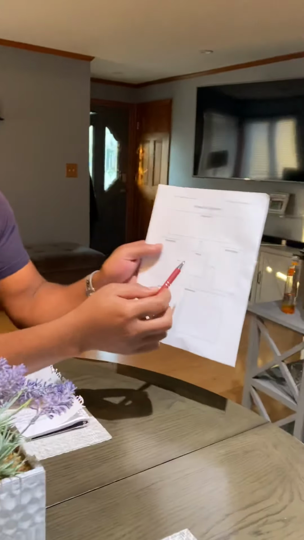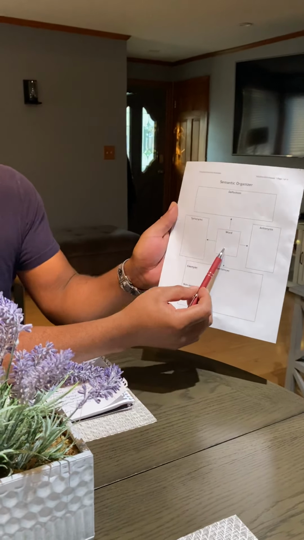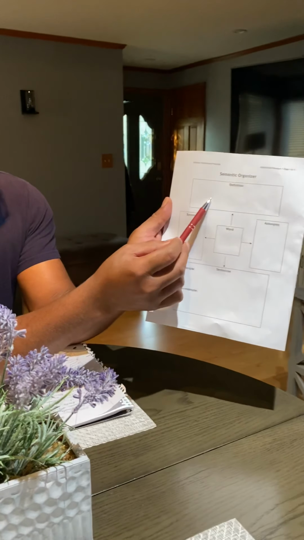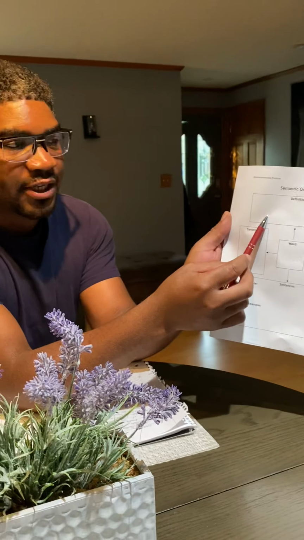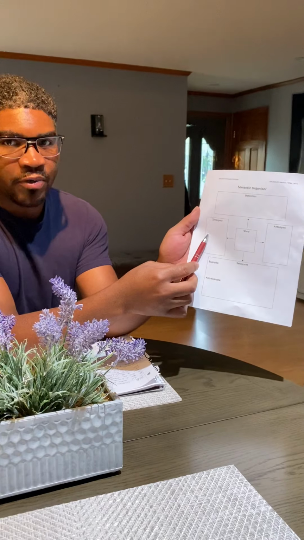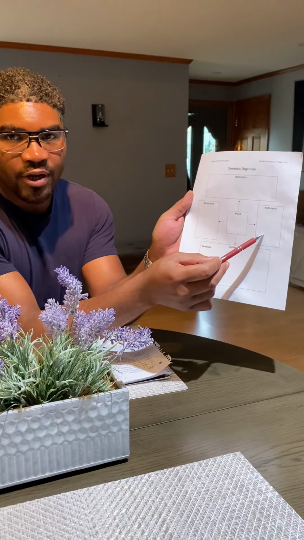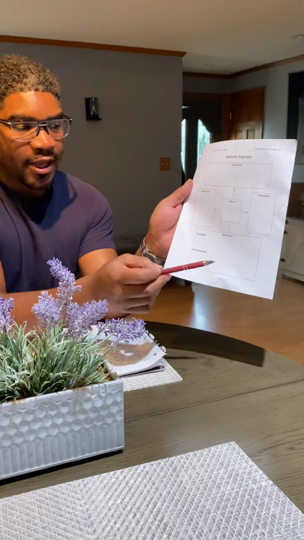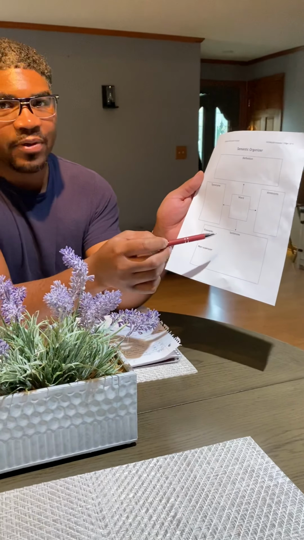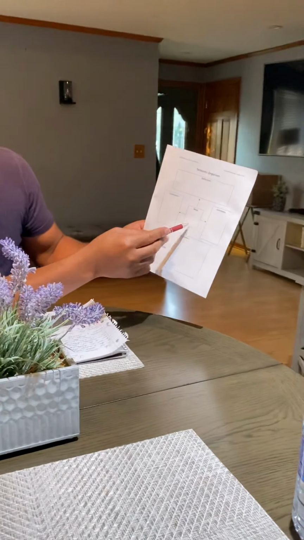In the middle is the base. This is where the unfamiliar word or the new term would go. Right above it is where the student will place the definition. To the right of it is where the student will list a synonym. To the left is where the student will list an antonym. And then at the bottom is where the student would list example and non-example sentences. So we'll go ahead and fill this out.